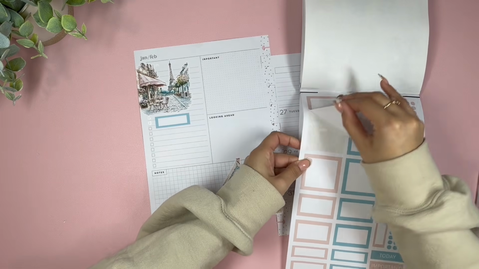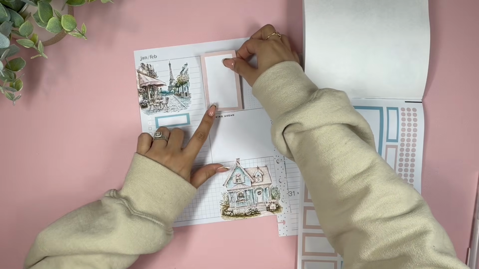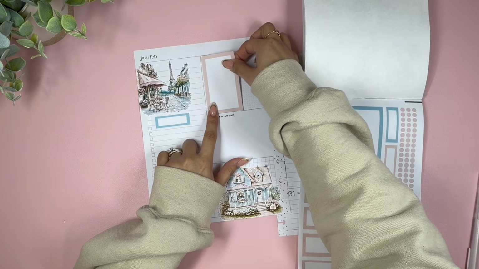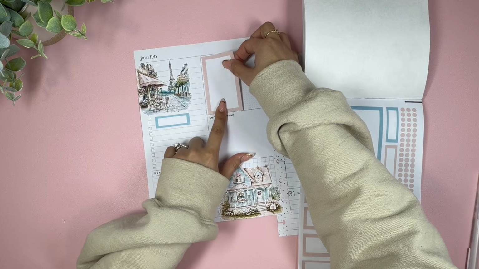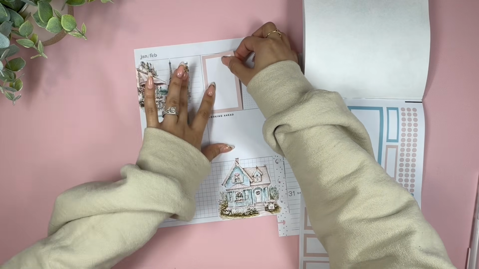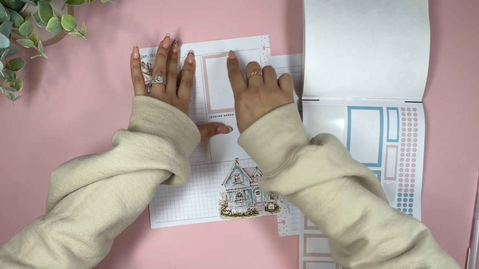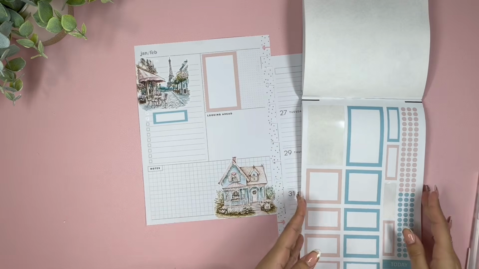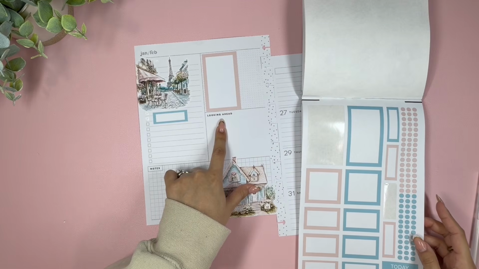I have to be careful so I don't get the white smeared, but I'm going to first try to bring this down as straight as possible. Okay, have a box there.